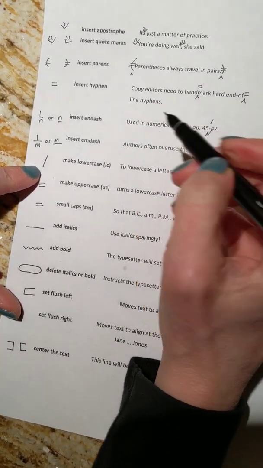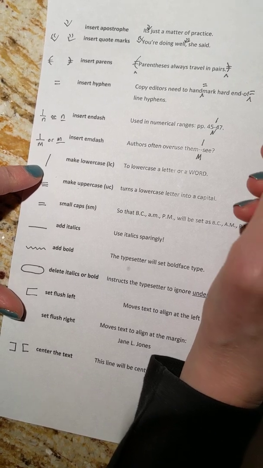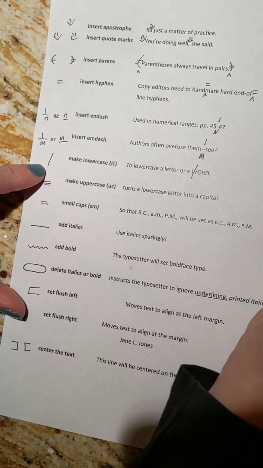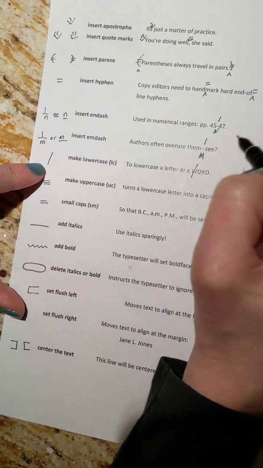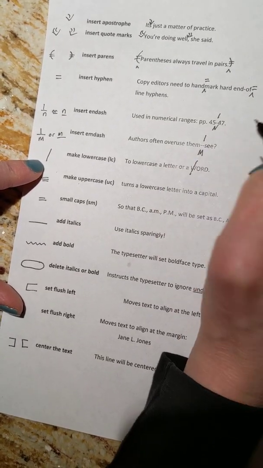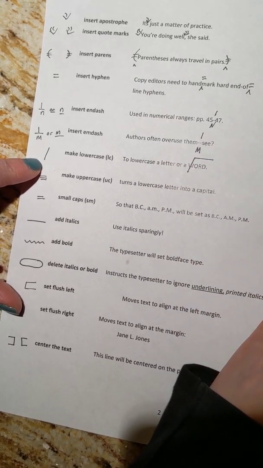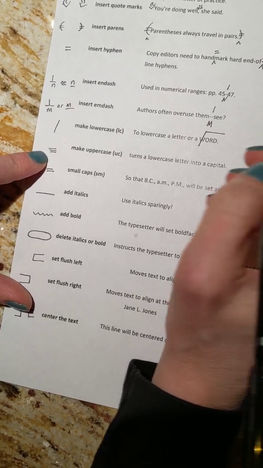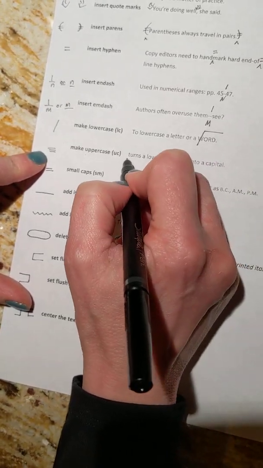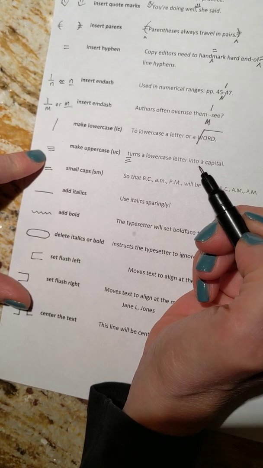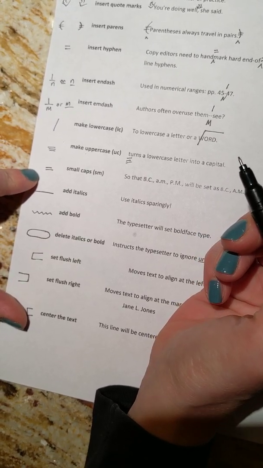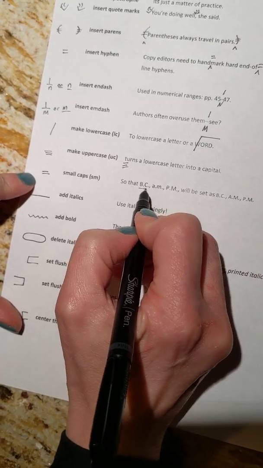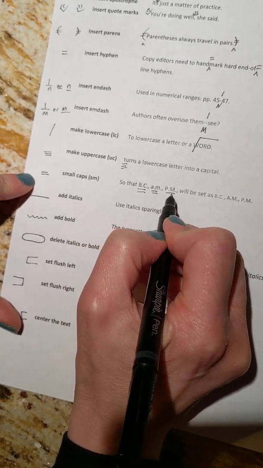with the M. To make a letter lowercase, you just put a strike through it. If you wanted to make the whole word lowercase, you strike through the first letter and continue the line across the entire word. To make a letter uppercase, you get 3 lines underneath. Small caps, so these will be set like this, it's 2 lines underneath.